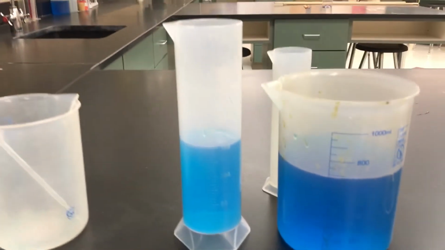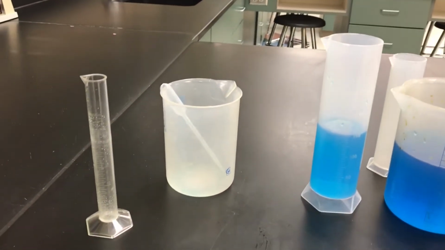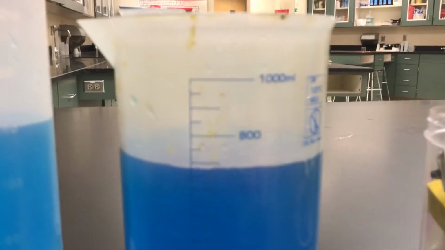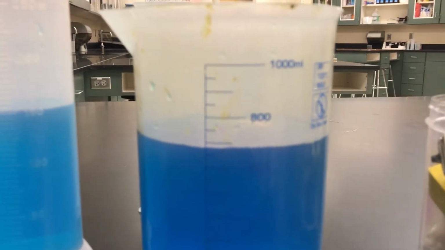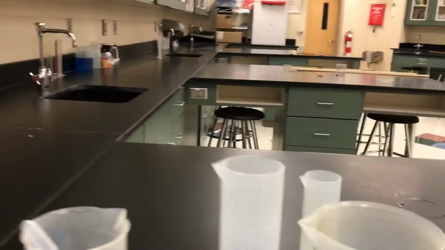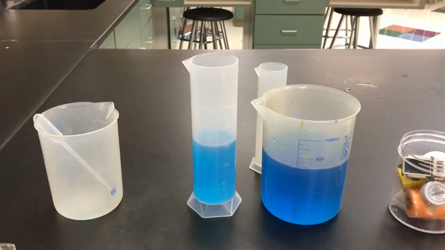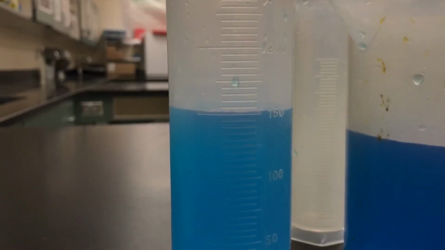Each of these tools is called a graduated cylinder. They're cylindrical shaped, and they're graduated because they have little markings on them telling you how much liquid is in them. I put some blue food coloring in the graduated cylinder just so you can see it a little easier.